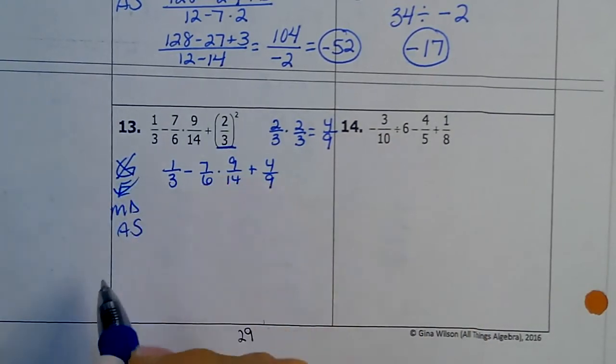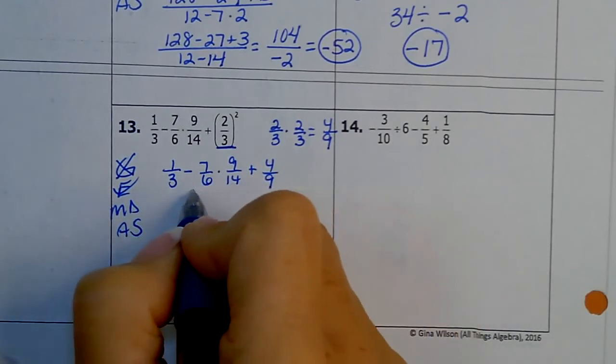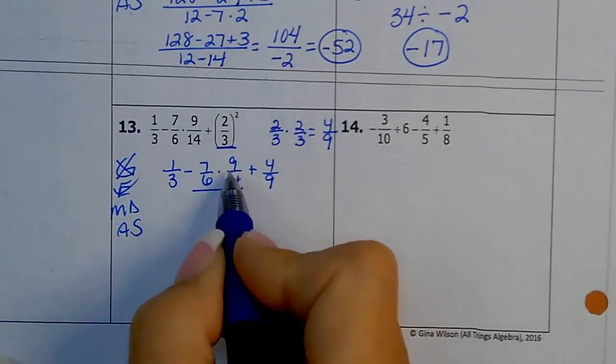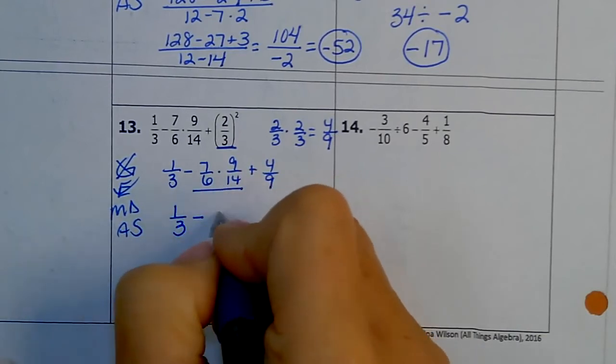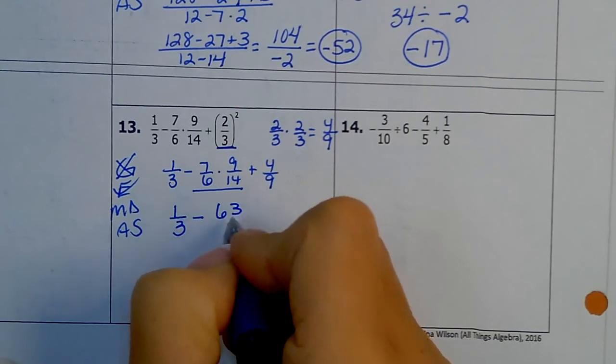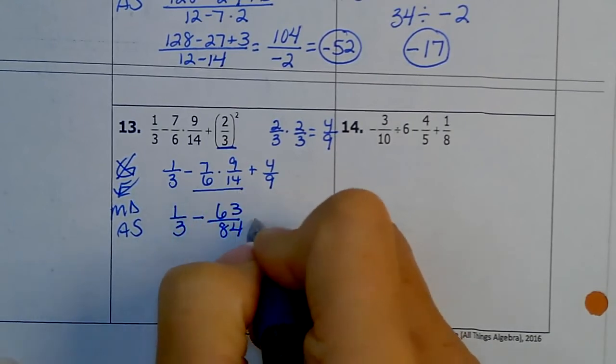All right, done with exponents. Now we're going to look for multiplication or division, which I see right here. So I'm going to multiply those together. So 7 times 9 is 63, and 6 times 14 is 84.